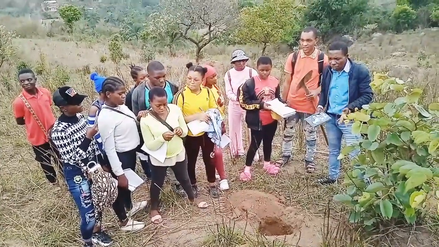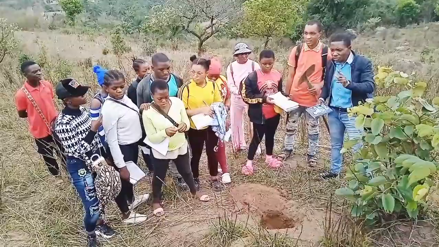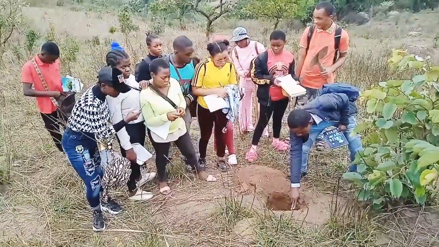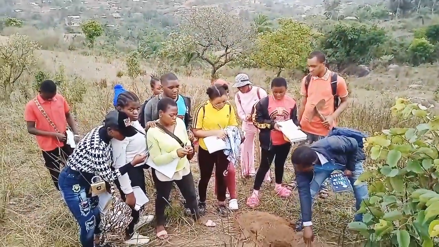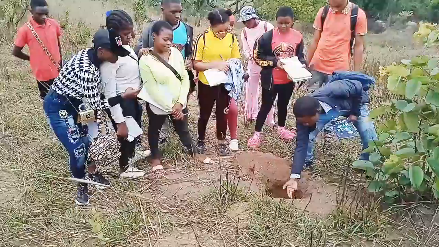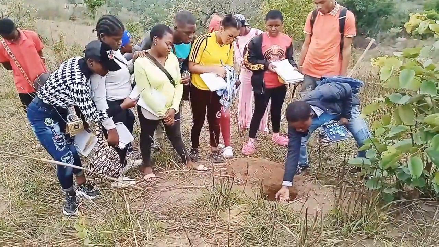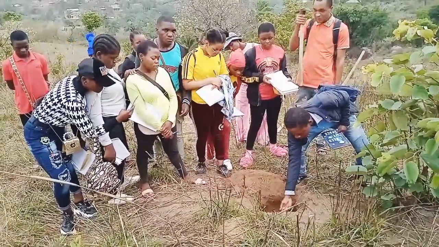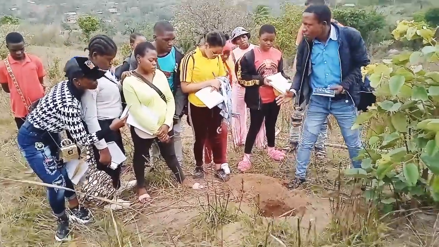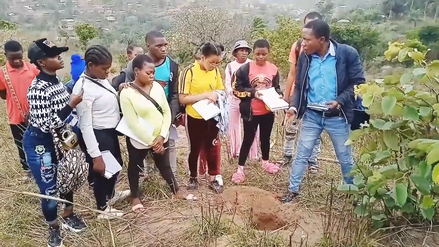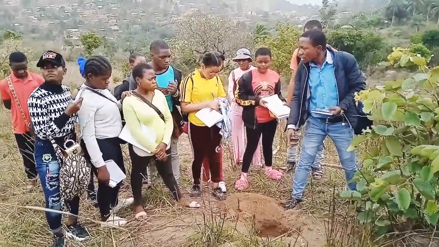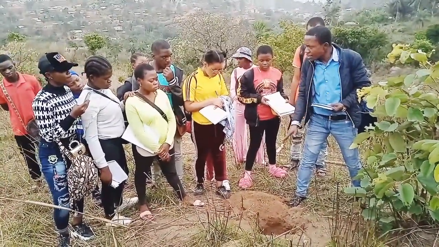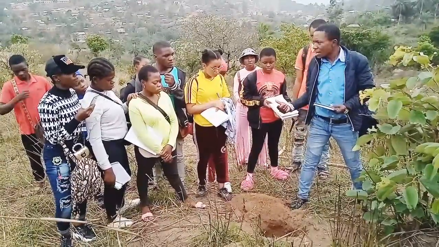But how can we solve this problem? We solve this problem by considering the root limits. You have seen this is the ground. Are you seeing the ground? Yes, sir. You see where the root limit of this vegetation is. So we are going to measure the part from the surface right to the root limit of this vegetation. We are going to classify it as the A horizon. From that root limit going down, it is the B horizon, and it can extend right up to the C horizon and the D horizon. Is that clear? Yes, sir.